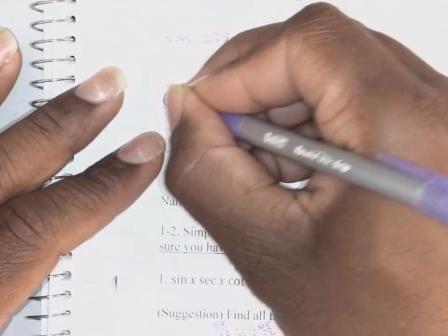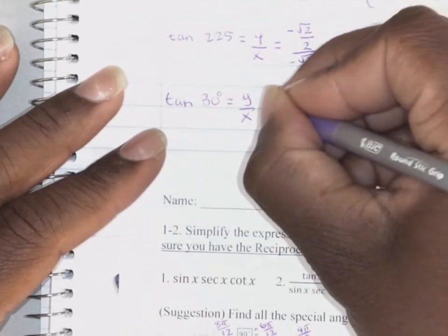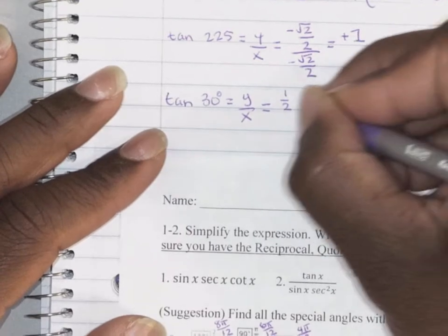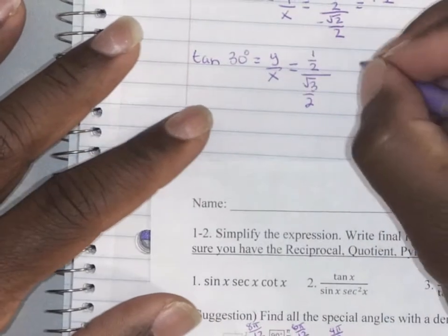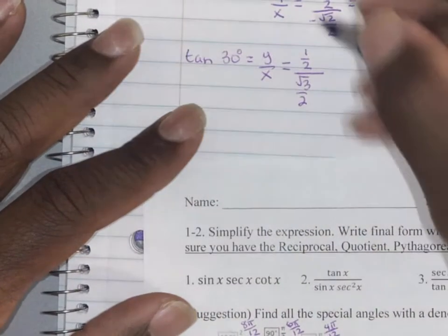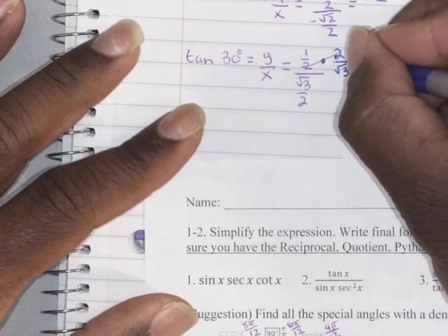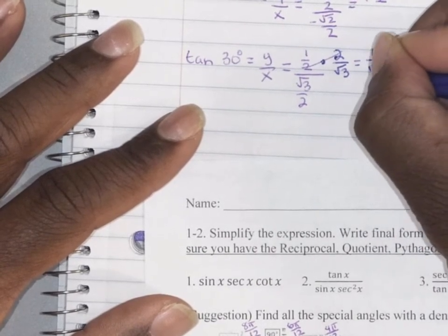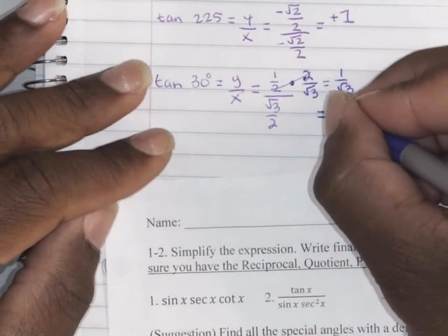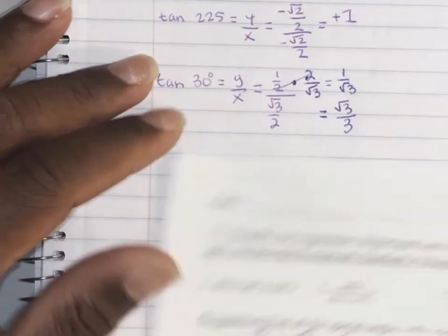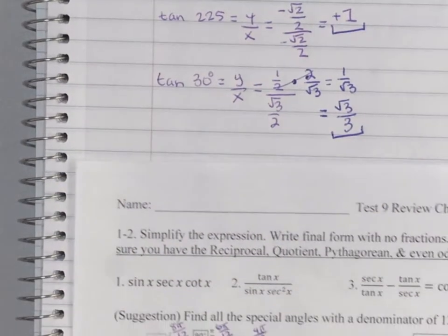And let's say tangent of 30, that's y over x. At 30, the y coordinate is 1/2. The x coordinate is root 3 over 2. I would keep 1/2, and then I would multiply by the bottom's reciprocal. 2 would cancel, and I get 1 over root 3, which would be rationalized to be root 3 over 3. All right, so these are my two exact values for those two angles.